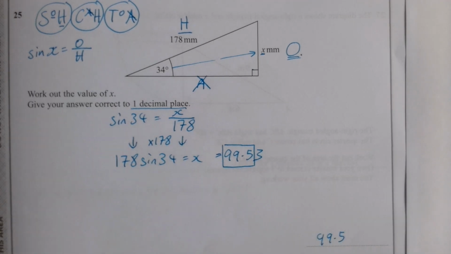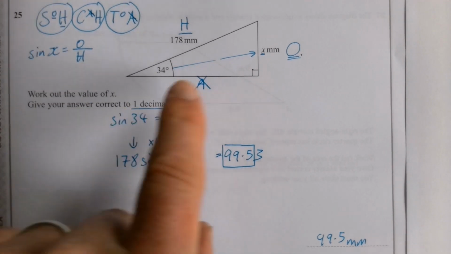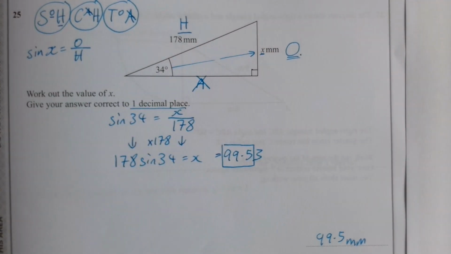Now there are no units on this dotted line, so I can lose a mark if I don't put millimeters. Oh, actually I wouldn't, because it says the value of x. It doesn't say how long the side is. So actually 99.5 would have got you 2 marks if you did that.